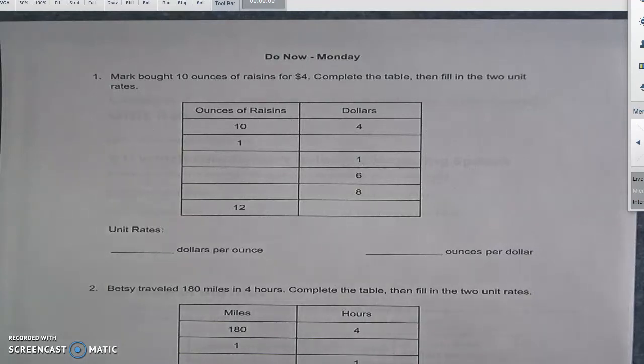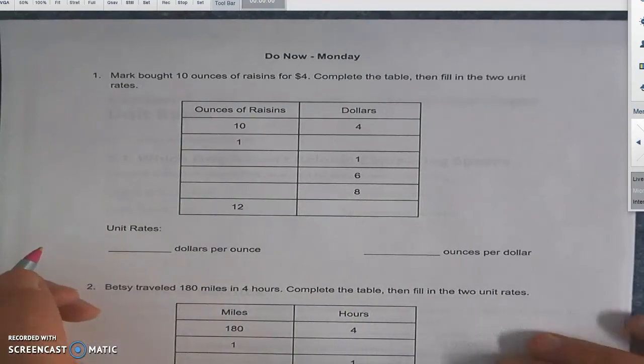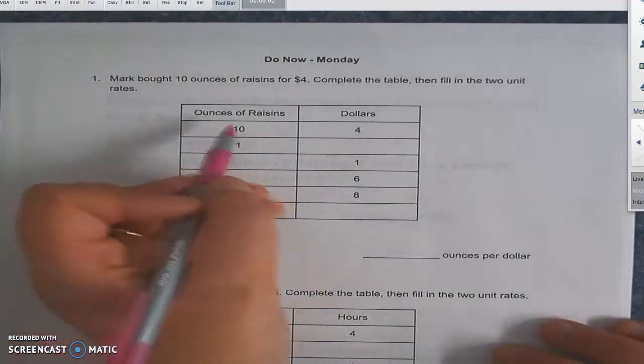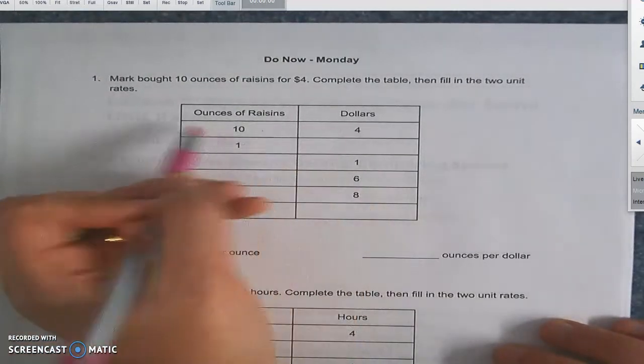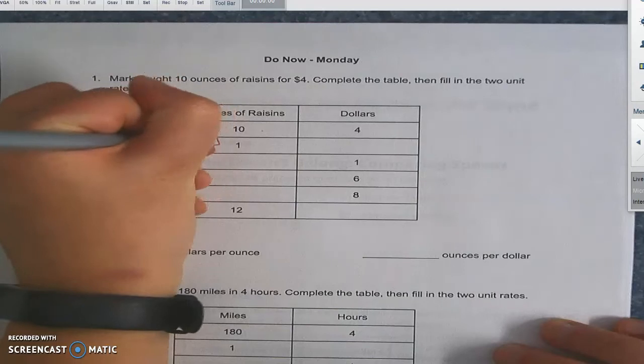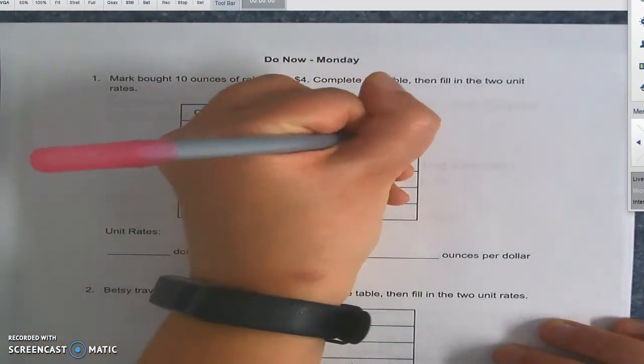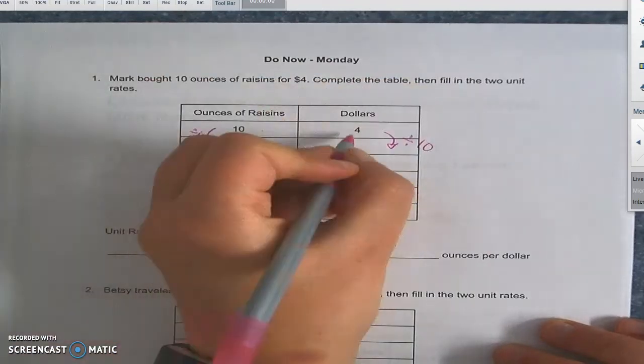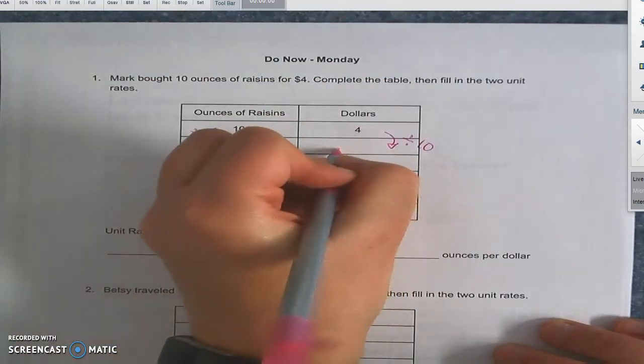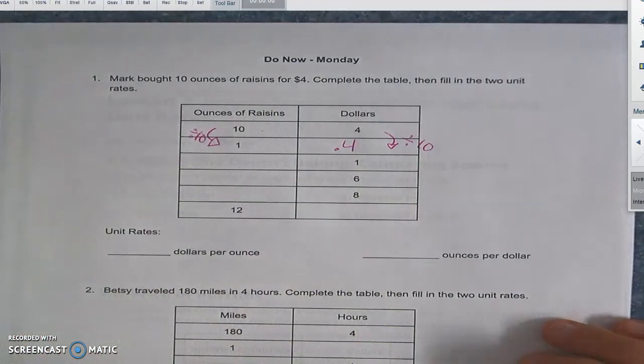Okay, so you should already have this done, but I'm just going to go through it with you to check it. Mark bought 10 ounces of raisins for $4. Complete the table, then fill in the 2 unit rates. So 10 ounces, $4. I want to find 1 ounce. Well, to get from 10 down to 1, I'm going to divide by 10 on both sides. And 4 divided by 10 gives me 0.4 or 4/10.